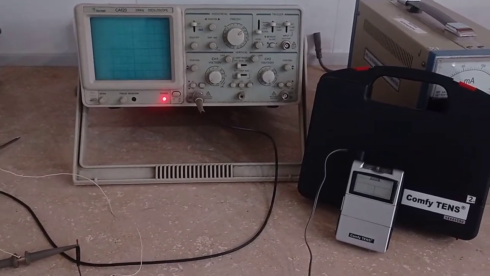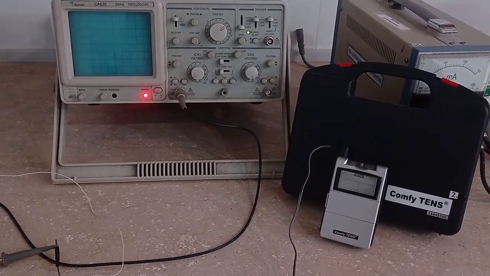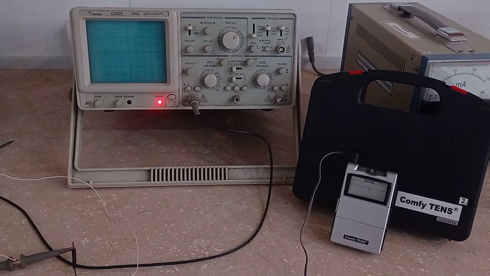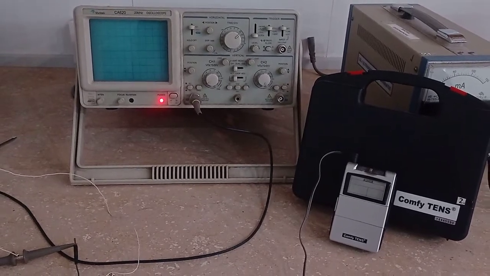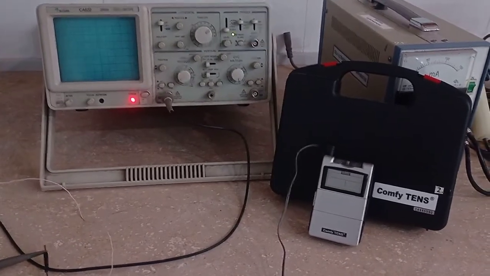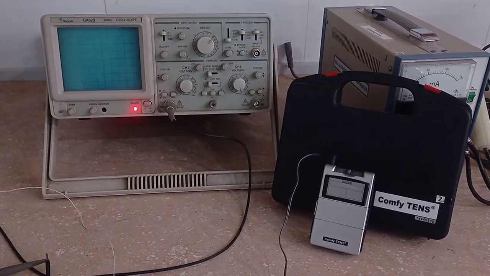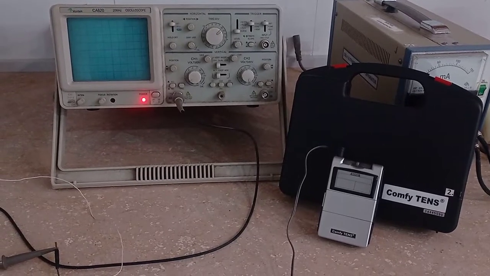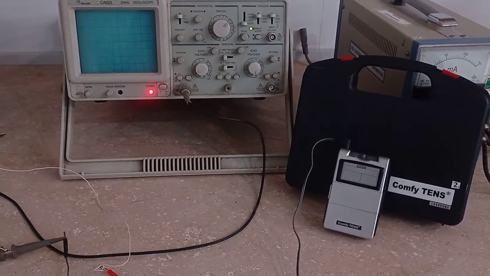Today we are going to display the waveform of the comfy TENS, and not only today I'm going to demonstrate the waveform appearance of this TENS, but also I will try to show you what happens when you apply different modes. So please watch this video very carefully because it will give you an idea of how the waveform is generated and what are the appearances of the different waveforms onto the oscilloscope. By visualizing these waveforms, I hope you can easily understand what happens to the muscle and how a muscle contracts when there are different waveforms applied to the muscles.